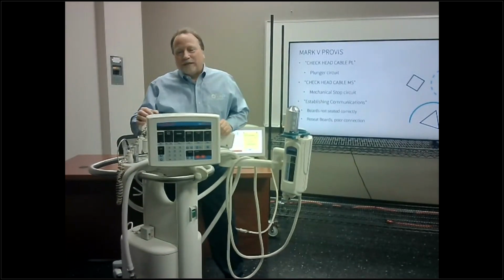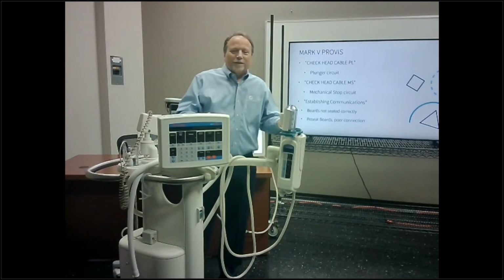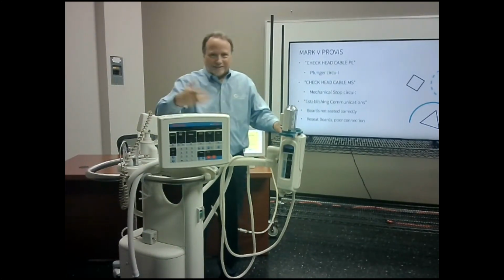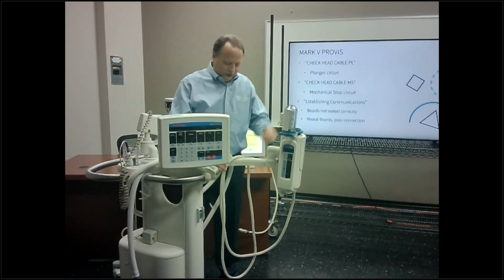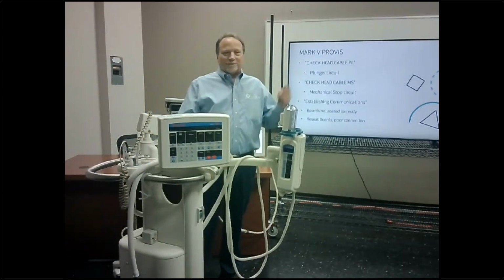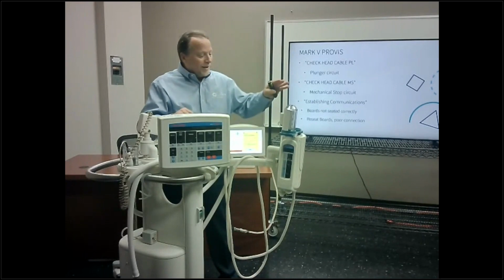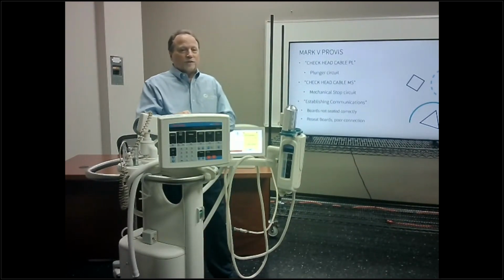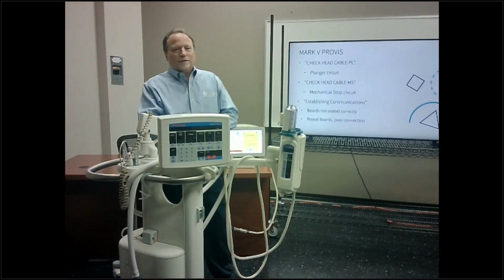Check head cable, PL. It's not the head cable. It's in the plunger circuit. The ram goes up and down. It's not the head cable usually. This is a very sturdy head cable, and it's not like the Stealth that breaks all the time. So it's in the plunger circuit. That's where your issue is, not the head cable.